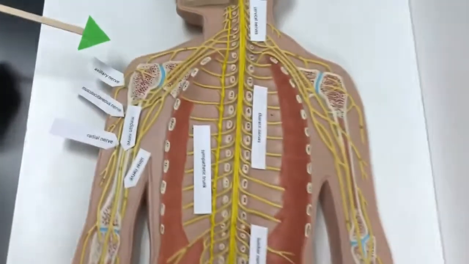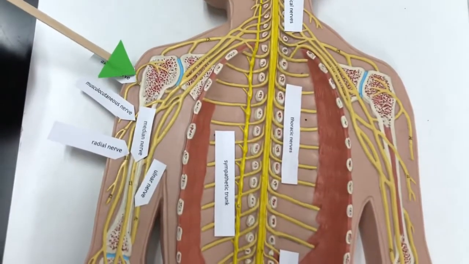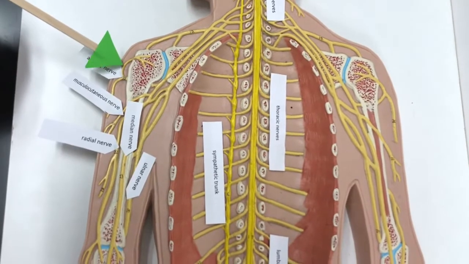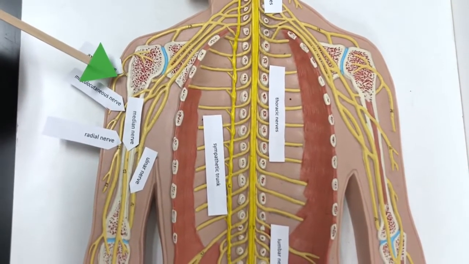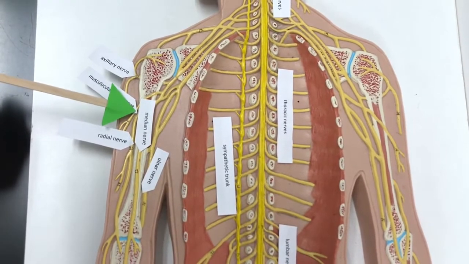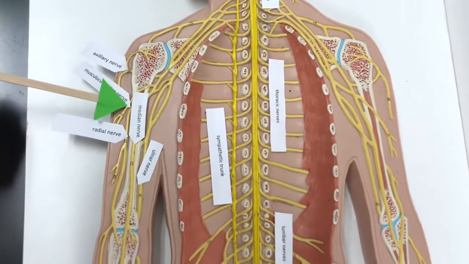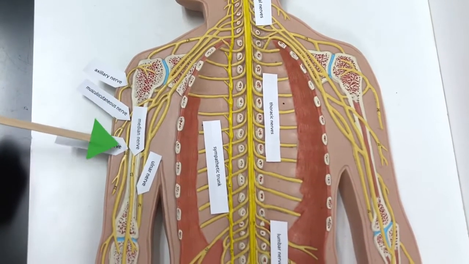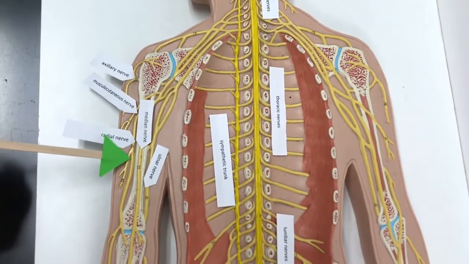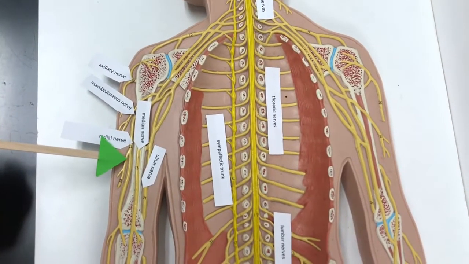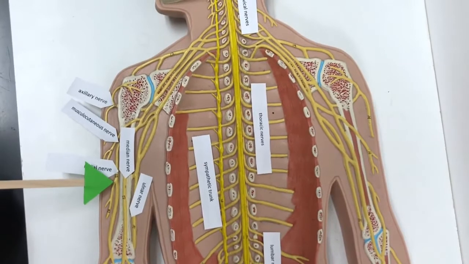In the arm, we have the axillary nerve. It's going to innervate the deltoid muscle as well as the teres minor muscles. We have the musculocutaneous nerve. It's going to innervate the anterior arm muscles. We have the radial nerve. It's going to innervate the extensor muscles of the forearm, the wrists, and the fingers.